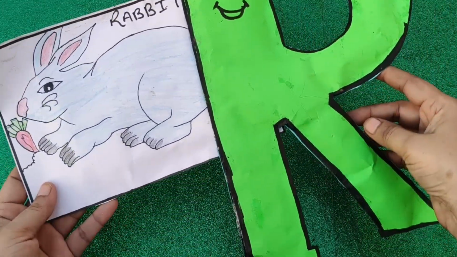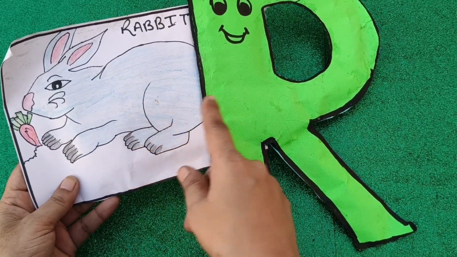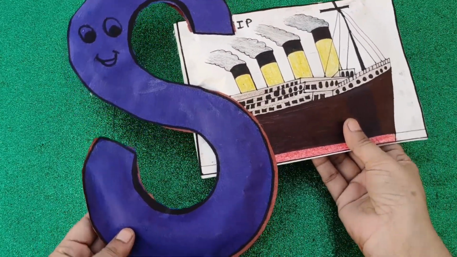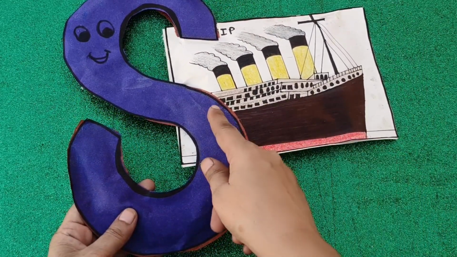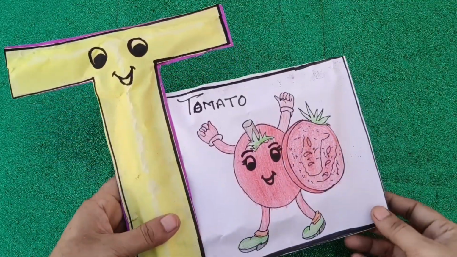Next letter is R. R is for rabbit. Rabbit means खरगोश. Next letter is S. S is for ship. Ship means जहाज.